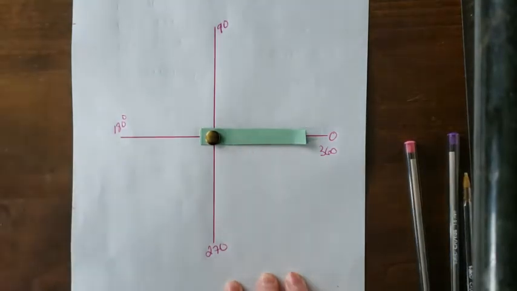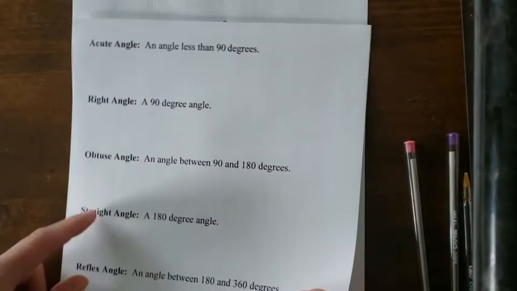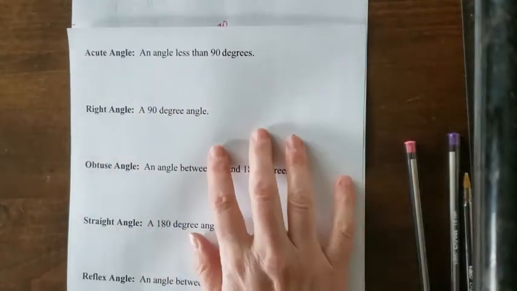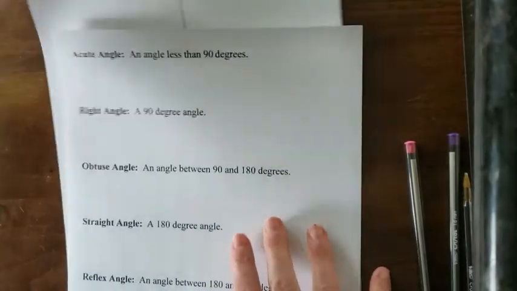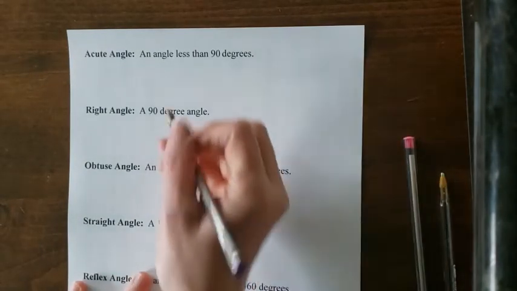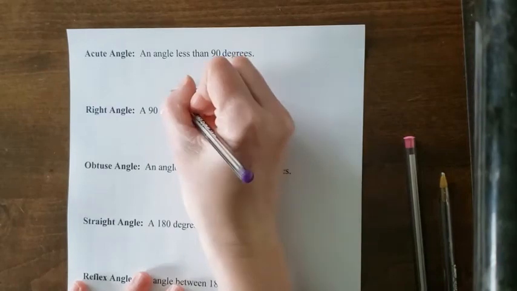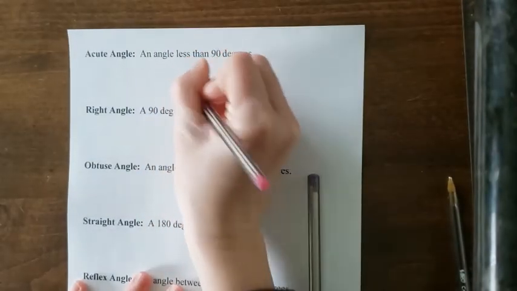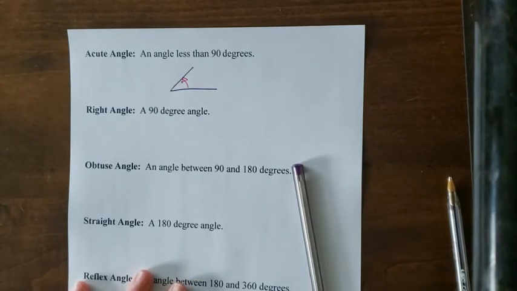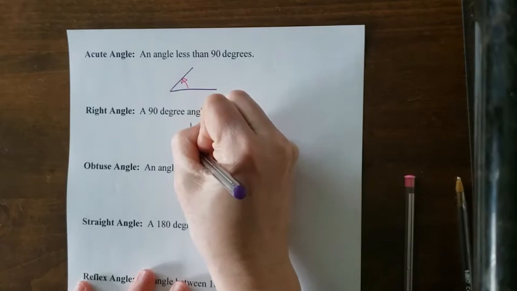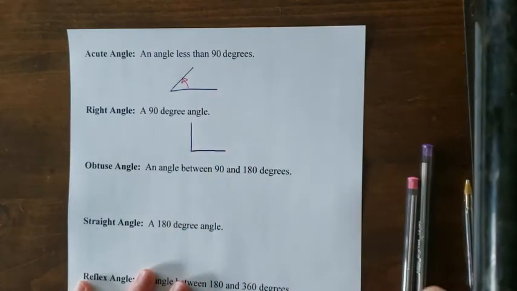Now I just want to write some of these down. So an acute angle is an angle that's less than 90 degrees. Let me move that page out. So that means if I had an angle like this and like this, inside here, that's smaller than 90 degrees. A right angle is just that. It is an angle that is exactly 90 degrees.